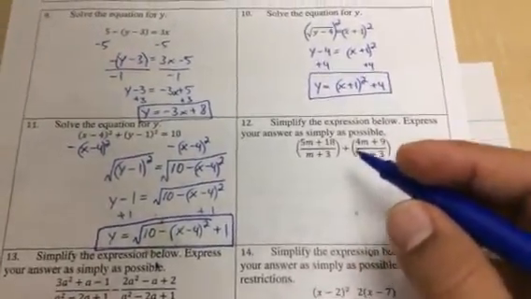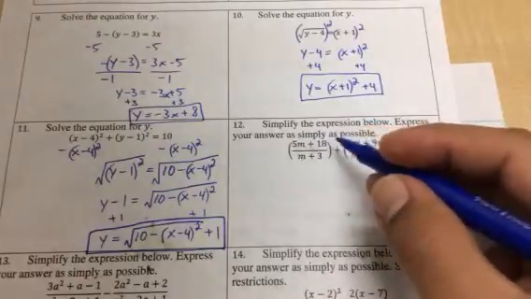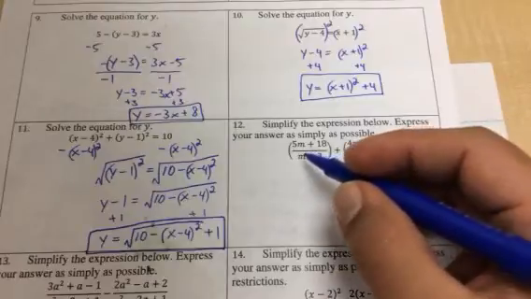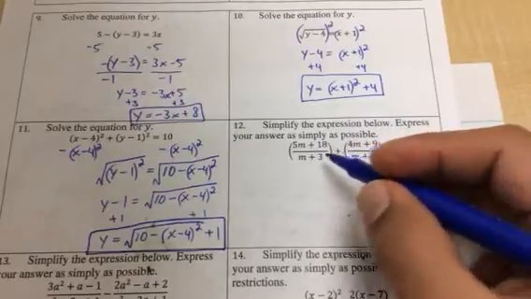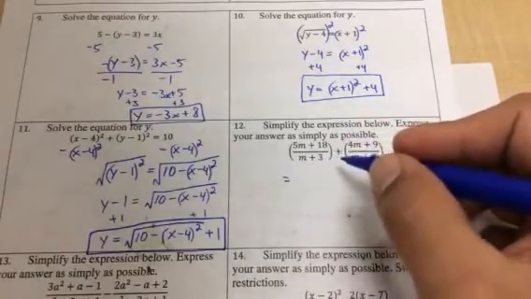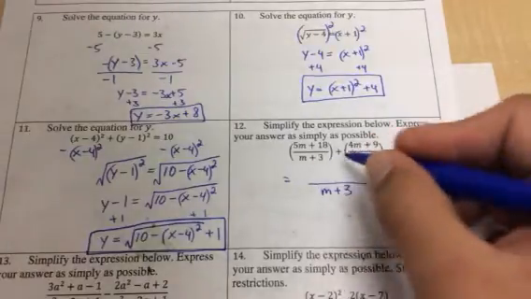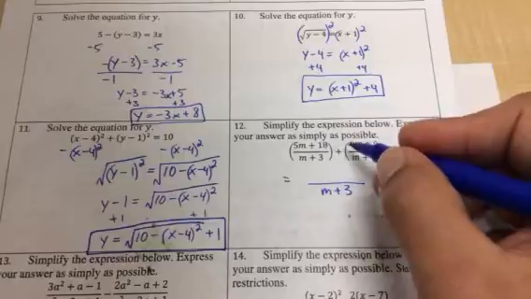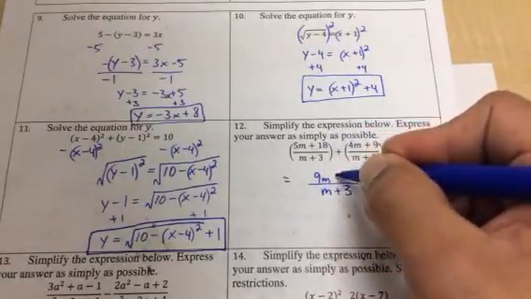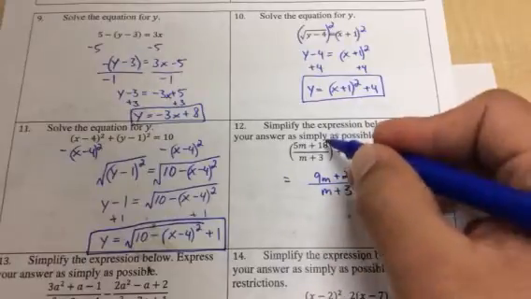So this is a little bit of a review from previous chapter. Simplify the expression below, express your answer as simply as possible. So when we're adding fractions, we need to make sure that the denominators are the same. Here they already are the same, so we can just add the two fractions. Now when you add fractions, the denominator is just written once. Don't add the two denominators together. The numerators, we do add them. So we're going to get 9m plus 27. That's what we get when we add these two numerators.